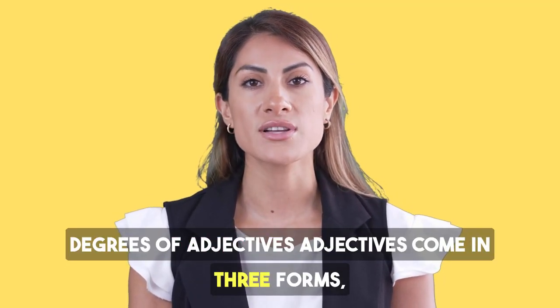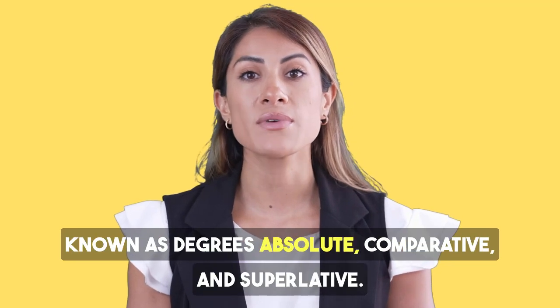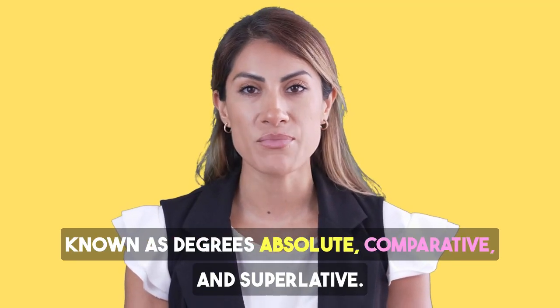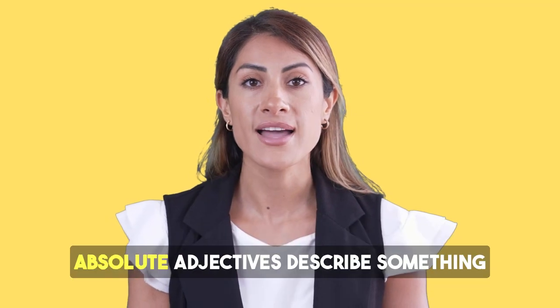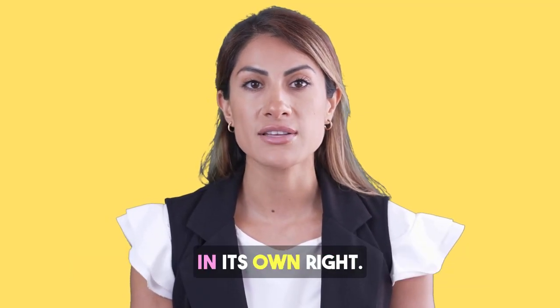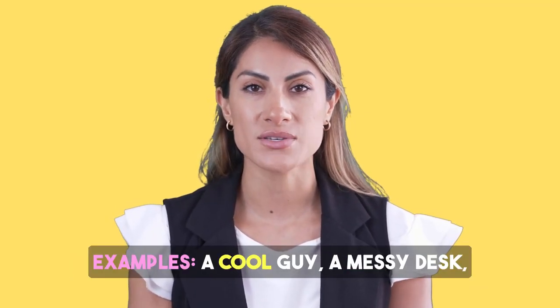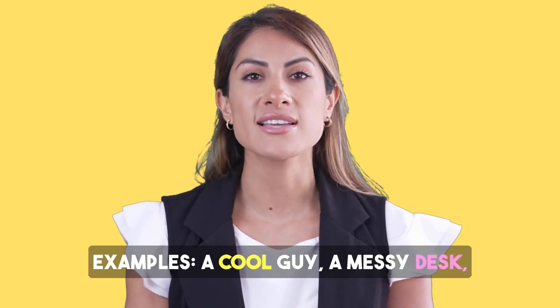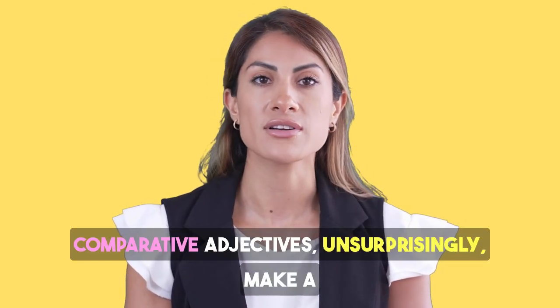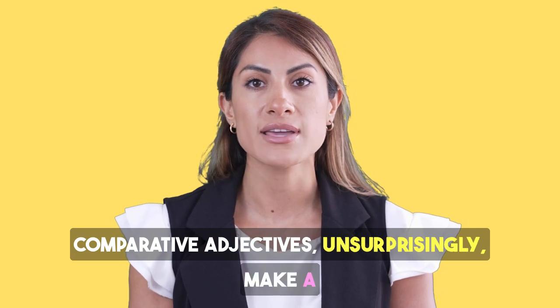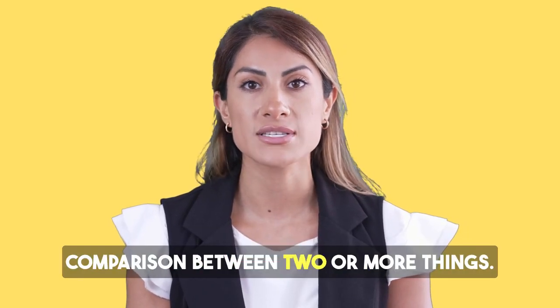Degrees of adjectives. Adjectives come in 3 forms, known as degrees: absolute, comparative, and superlative. Absolute adjectives describe something in its own right. Examples: a cool guy, a messy desk, garrulous squirrels. Comparative adjectives, unsurprisingly, make a comparison between 2 or more things.